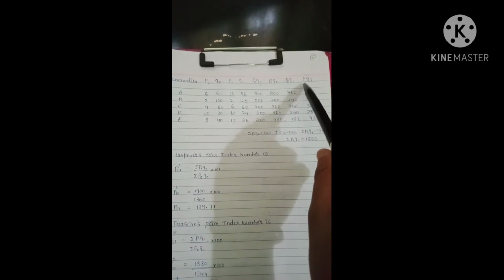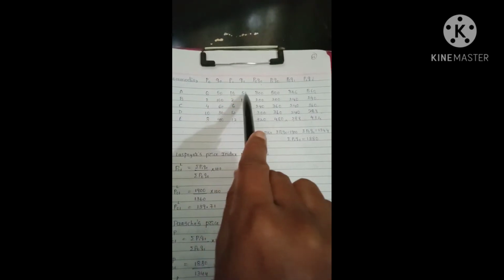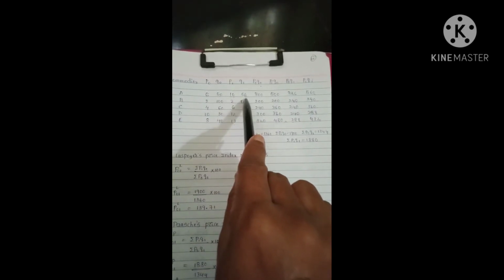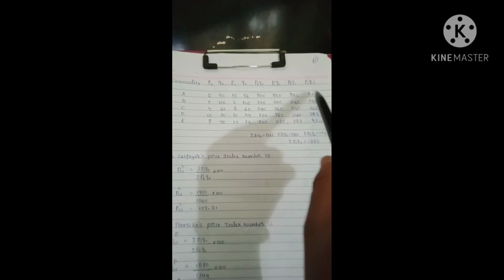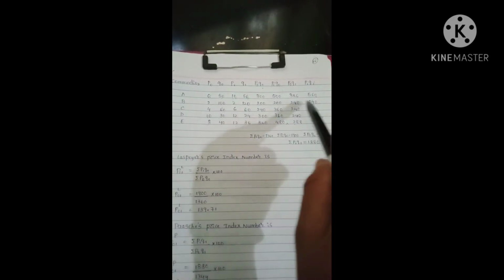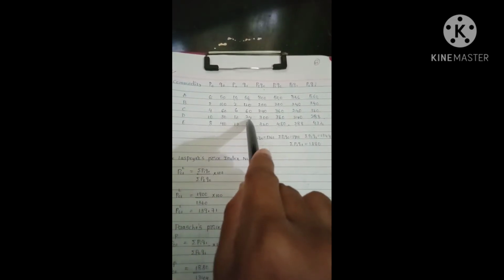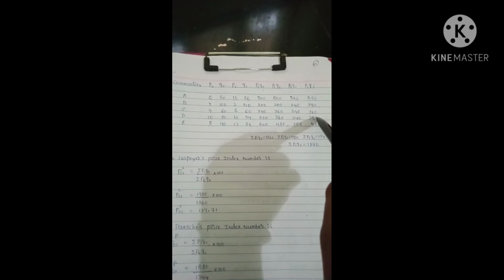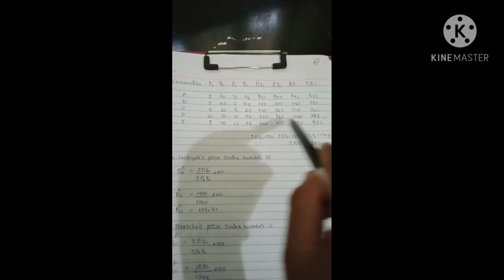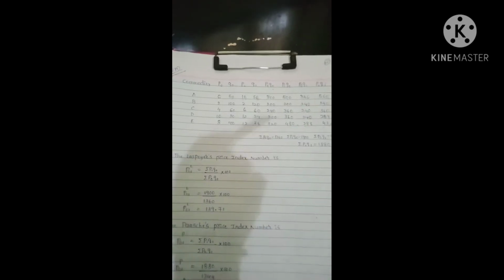Next the fourth one is P1 into Q1. Multiply these two. 10 into 56 is 560. 2 into 120 is 240. Next 6 into 60 is 360. 12 into 24 is 288. 12 into 36, then we get 432. These are the calculations we need.